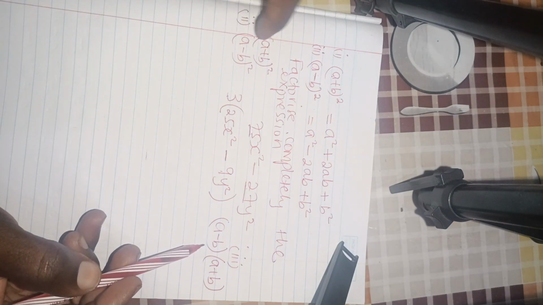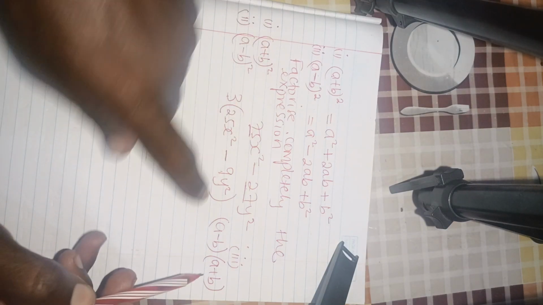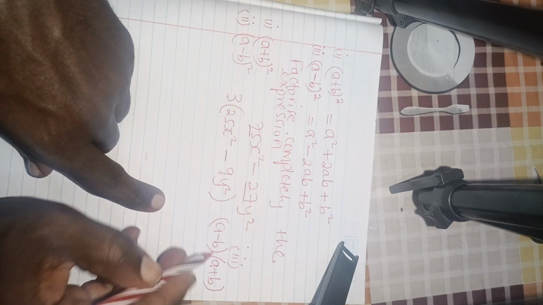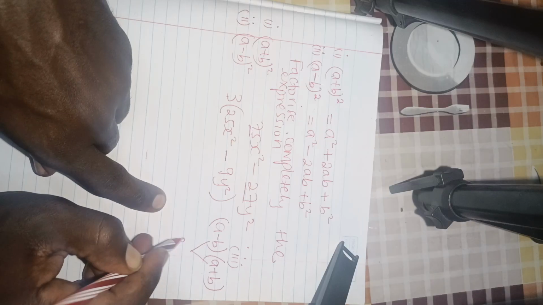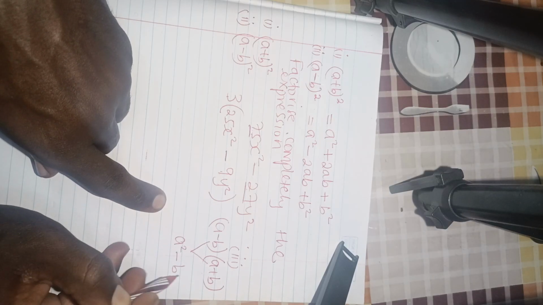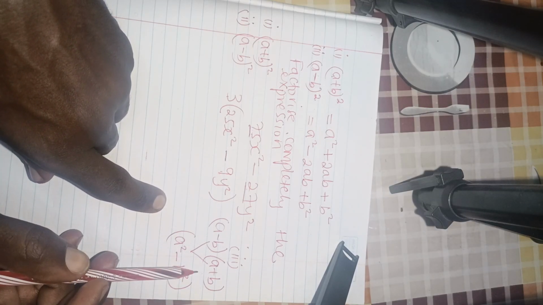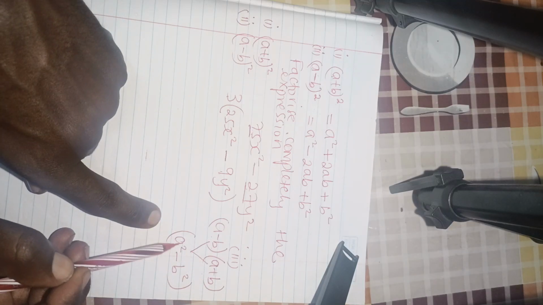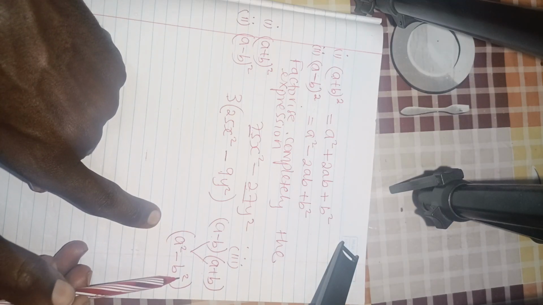So let's get back to this. I've taken the first part, a plus b, a minus b. I want to multiply these two. There's nothing to struggle on this. I just take these two and write them in this format: a squared minus b squared. So when there is an expansion between a minus b, a plus b, the resultant answer becomes a squared minus b squared.